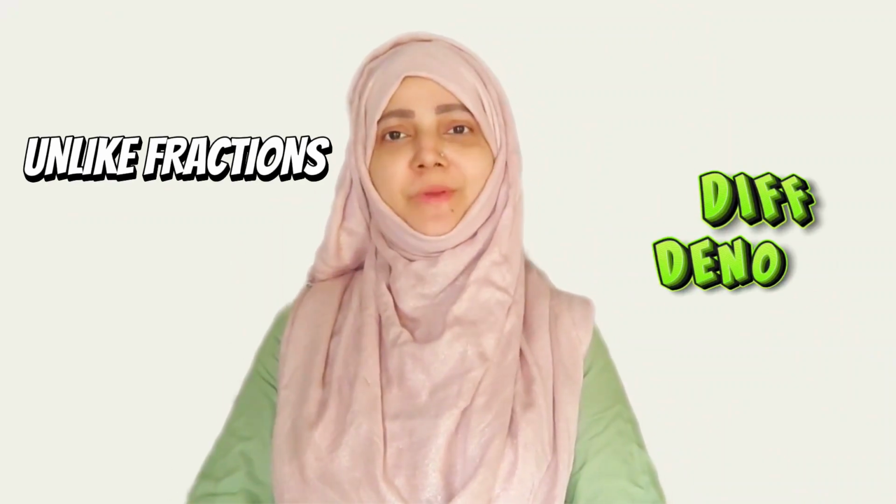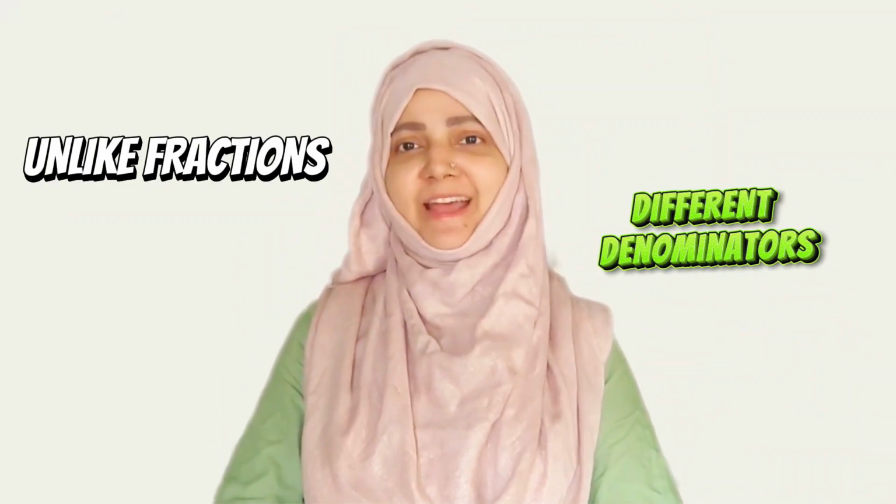Fractions that have different denominators are called unlike fractions. Examples: so here all have different denominators. They look different because the whole is cut into different number of parts. So here the wholes are divided into parts of different sizes. So we cannot directly add or compare them. To add them, we must make their denominators same.